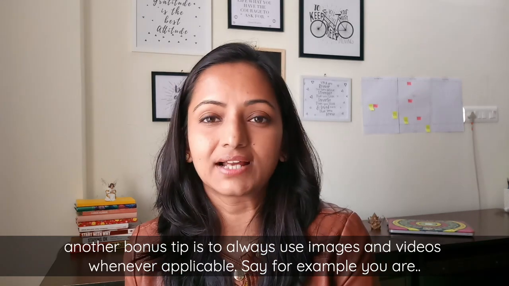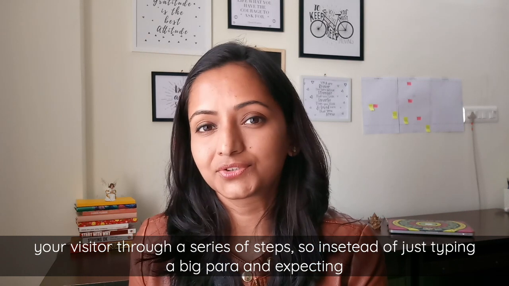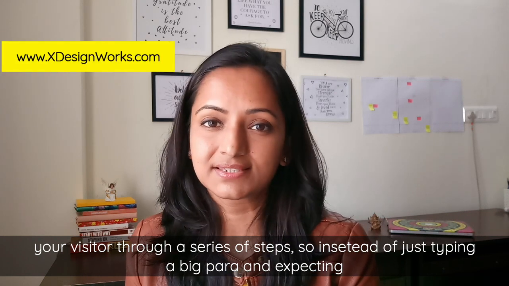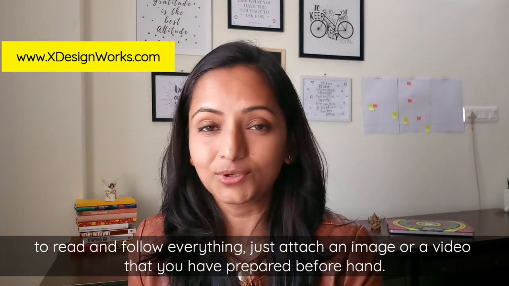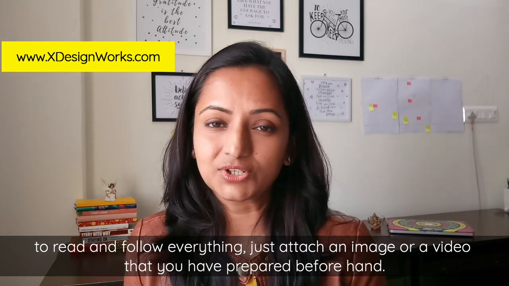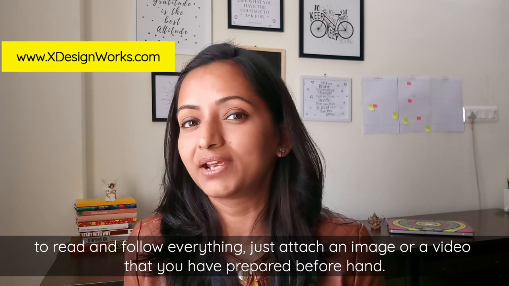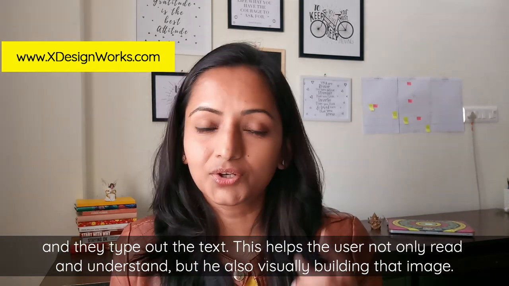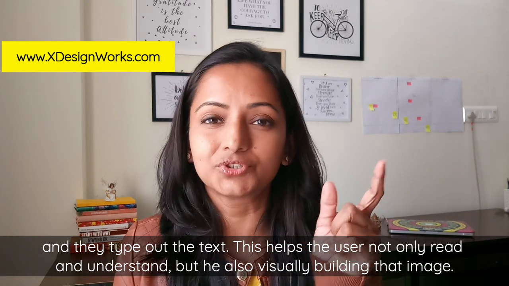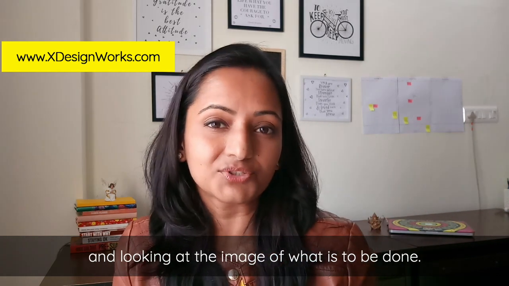Say, for example, you are guiding your visitor through a series of steps. So instead of just typing out a big paragraph and expecting him to read and follow everything, just attach an image or just attach a video that you have prepared beforehand and then type out the text. So this helps the user not only read and understand, but he's also visually building and looking at the image of what is to be done.